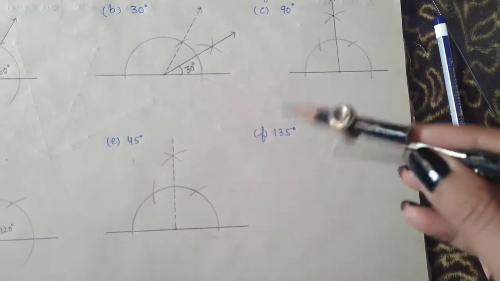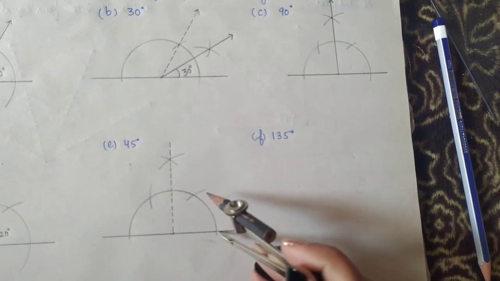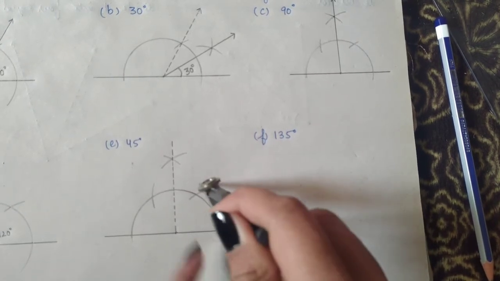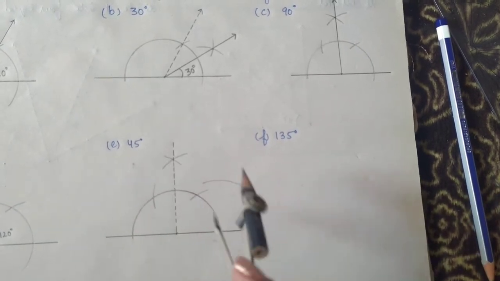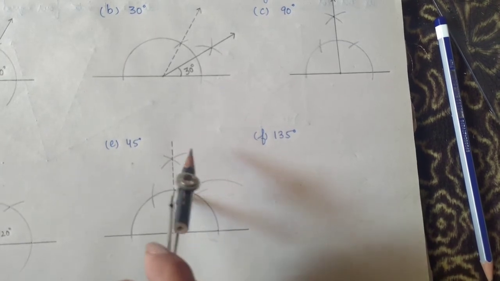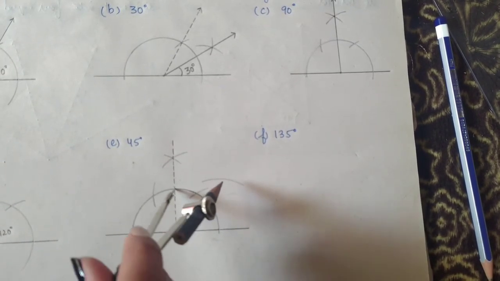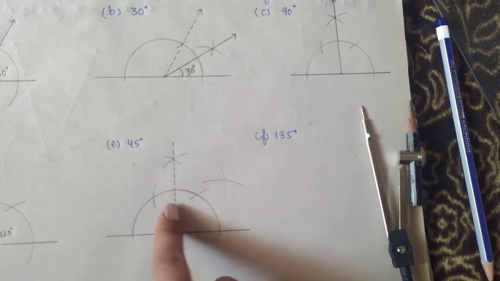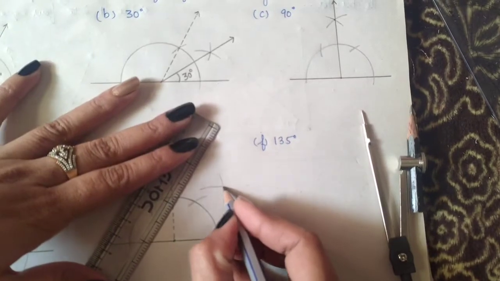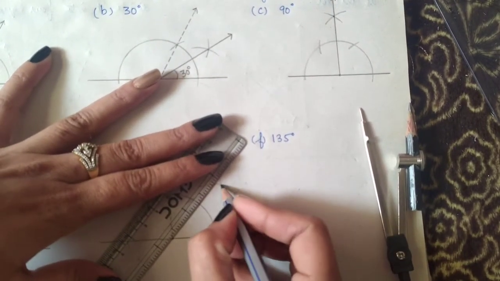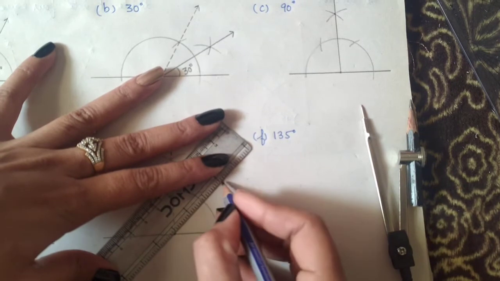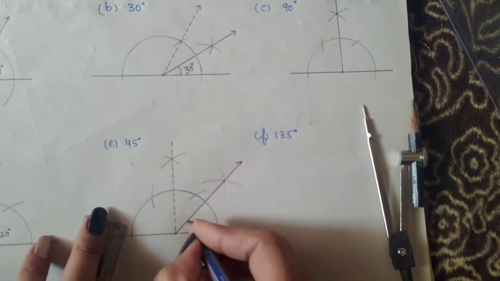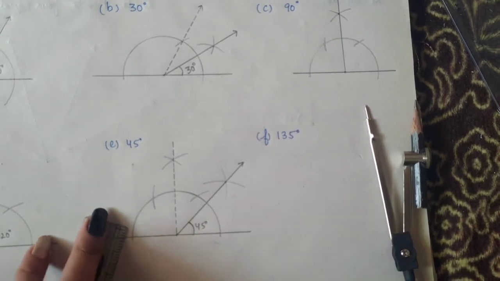Now I'll bisect this part using the same steps, opening my compass through more than half of this distance, drawing an arc here and keeping it at 90 degrees, drawing an arc like this. I hope you all can see this. So I've bisected this part. Now I'll join this point and this point here and extend this. This surely should be equal to 45 degrees.